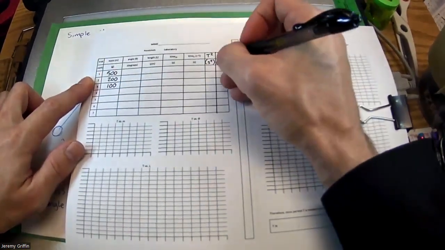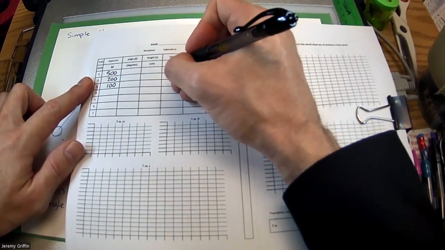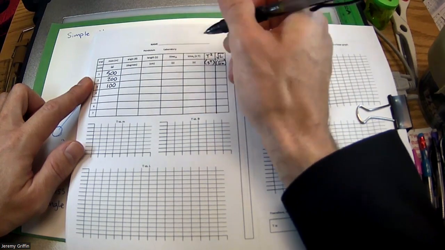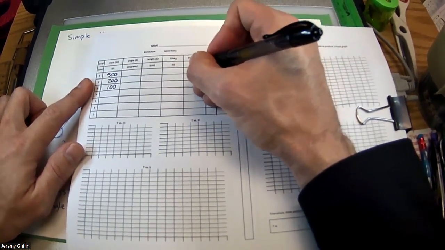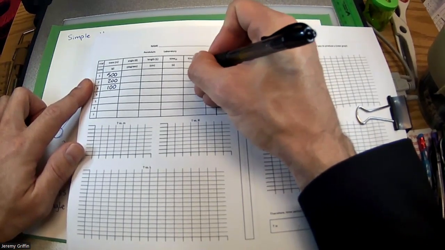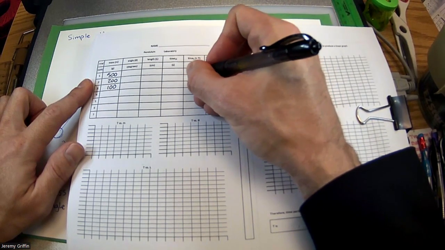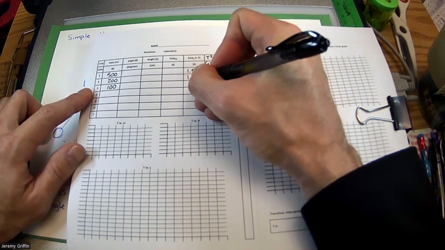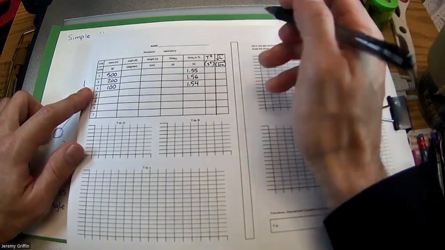Yeah. Okay. And what were the corresponding time periods? For 10 intervals, it was 15.5. But what about just the time one? 1.55. Okay, so 1.55 for 500 grams? Yeah. Okay. 1.56 for 200 grams, and 1.54 for 100 grams. All right.